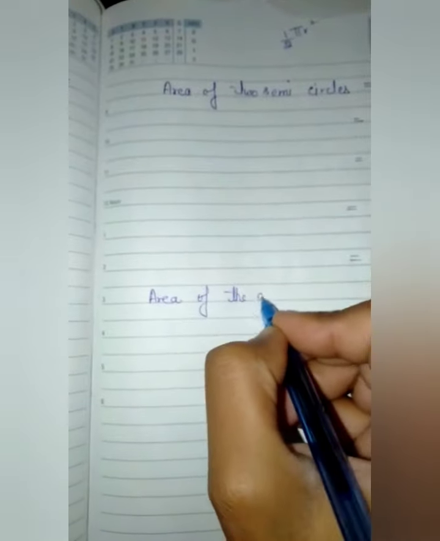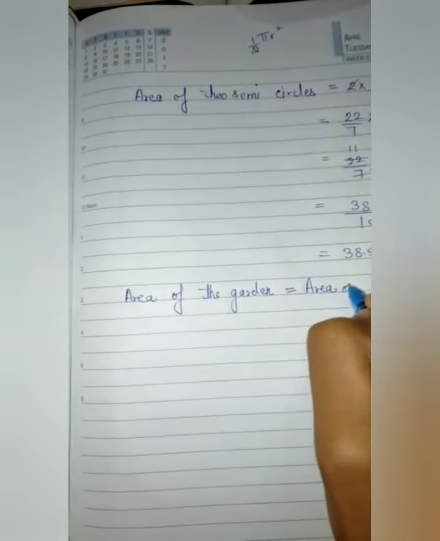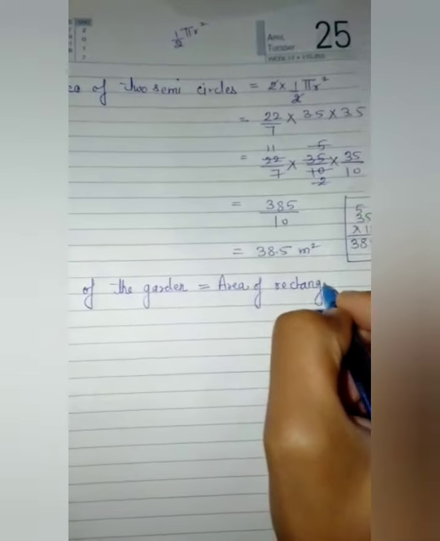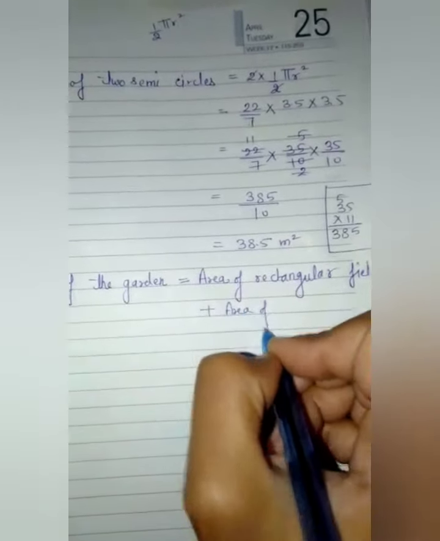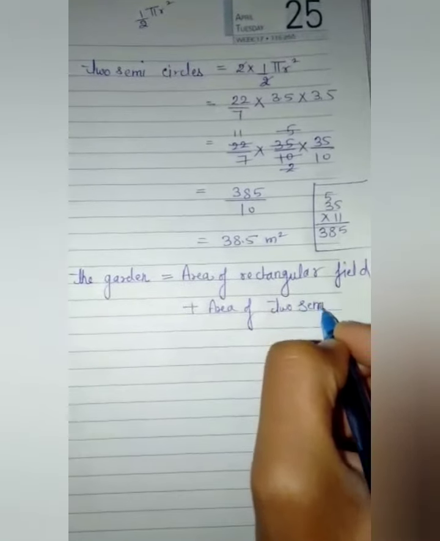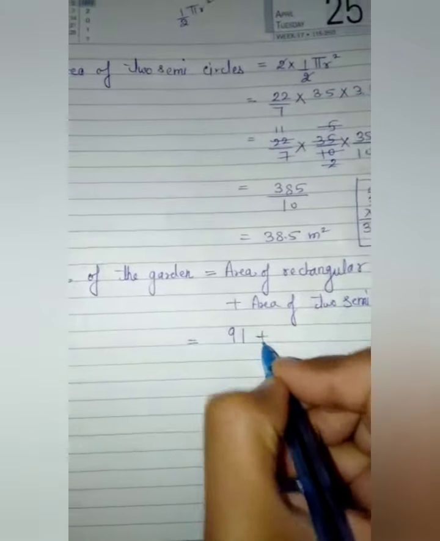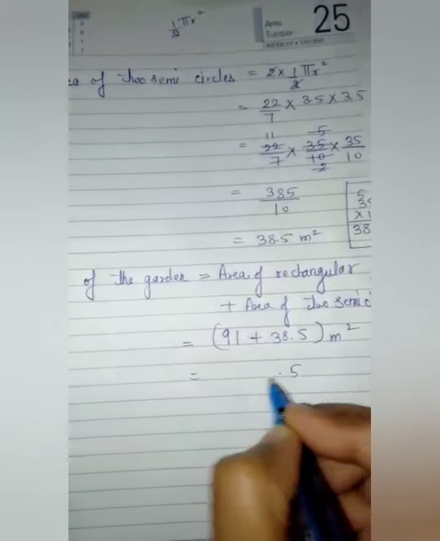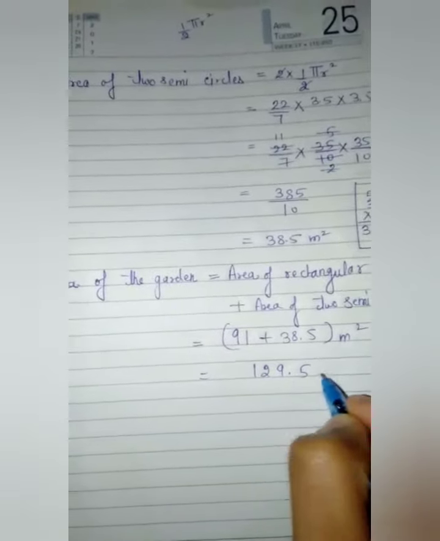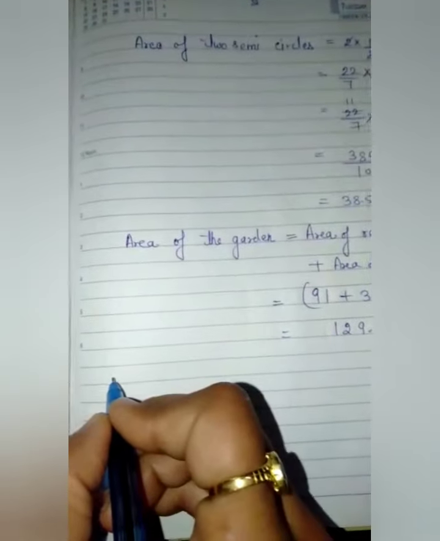So area of the garden will now be equal to area of rectangular field plus area of two semicircles, that is equal to 91 plus 38.5 meter square, which is 129.5 meter square. Now, as you calculated the area, you have to find the perimeter.